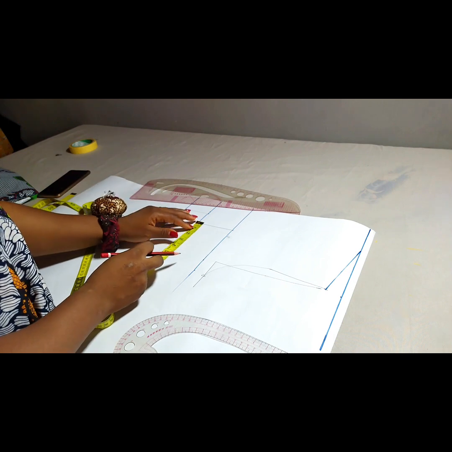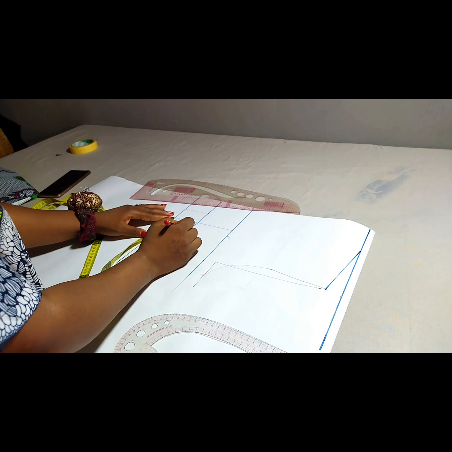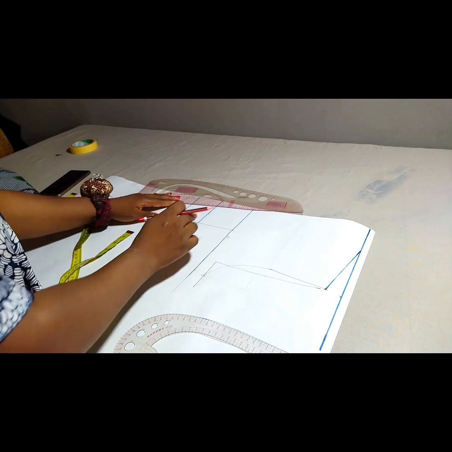So I'll come to this side. I'm going to be marking the same 1.5 and the same 1.5 here.